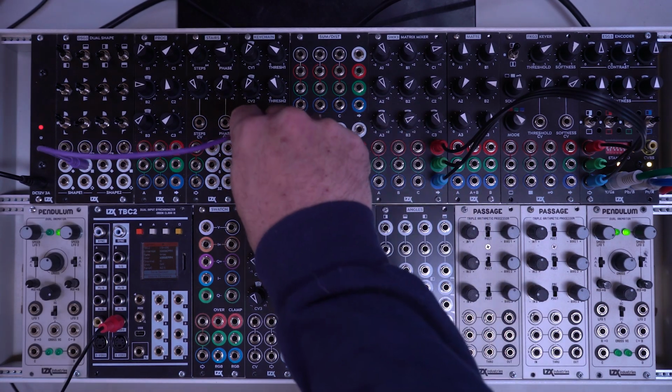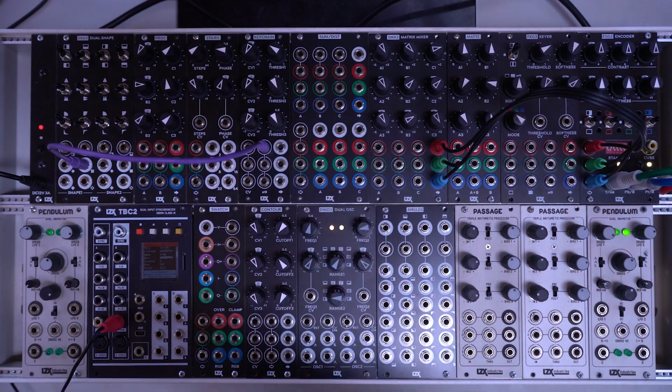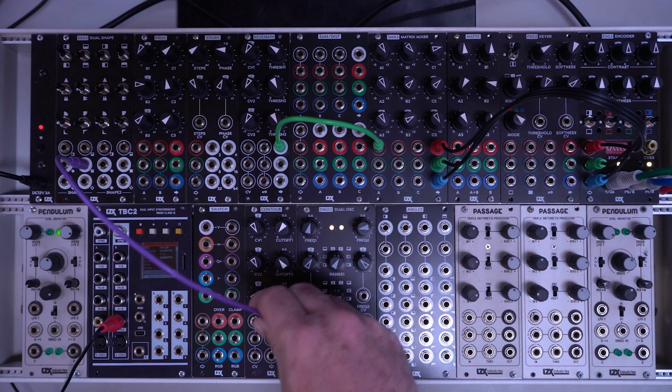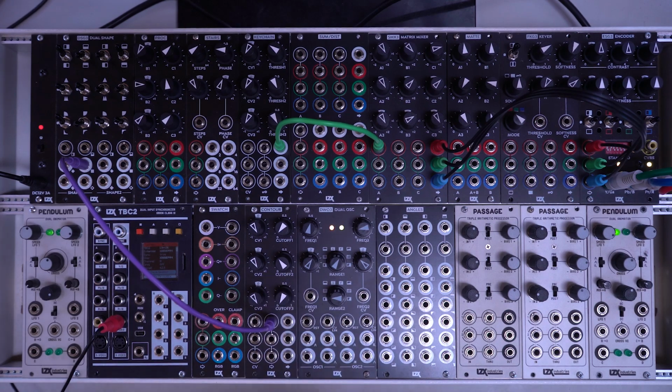Now if I go and just key that shape, you'll see we get this nice swoosh. And we can use the threshold control to change sort of the relative size of that shape. But by plugging in a contour, I can get something a little bit more dynamic.